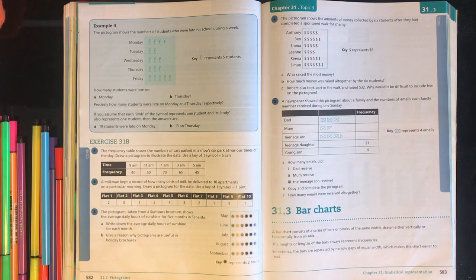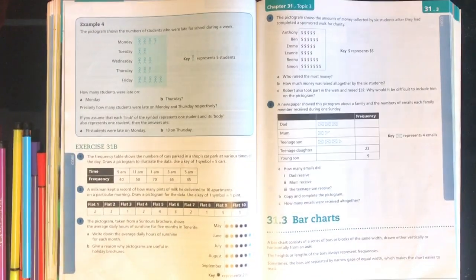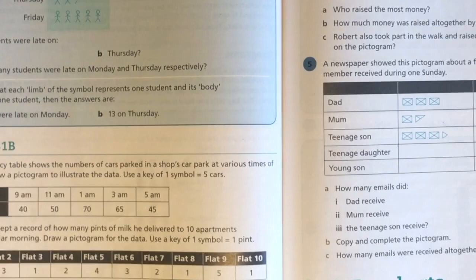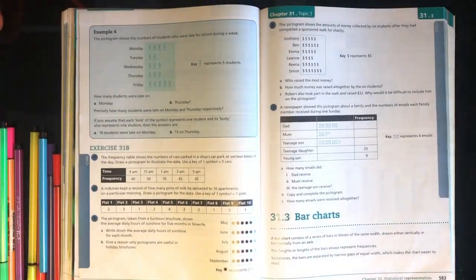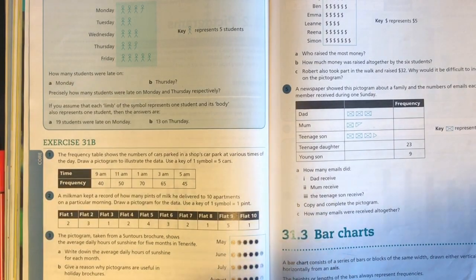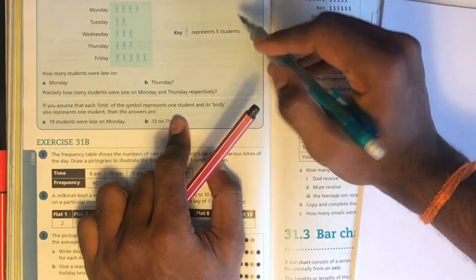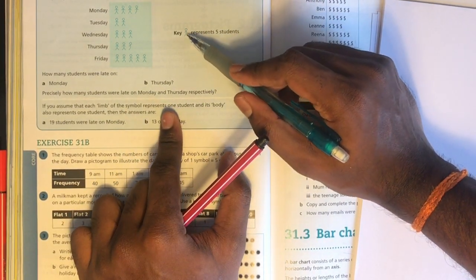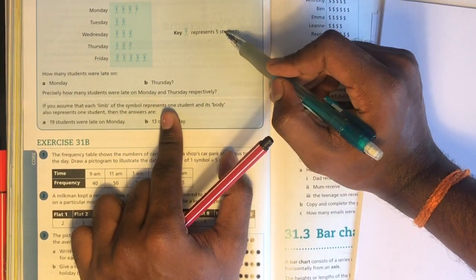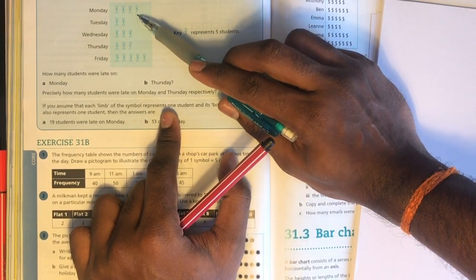Reason because, wait guys, I'm going to try to zoom it. Okay, I think I zoomed successfully. Okay, yep, I zoomed it.